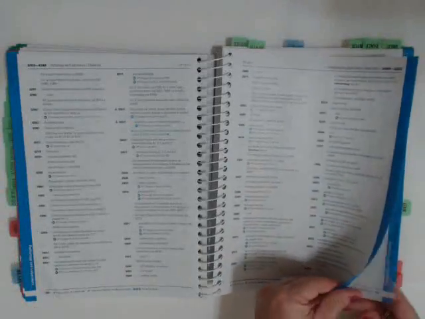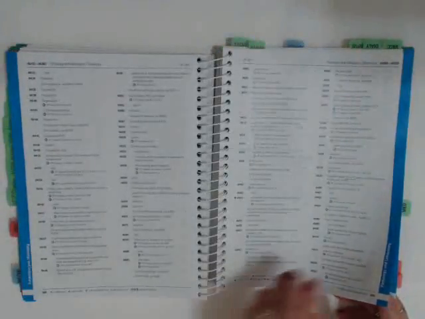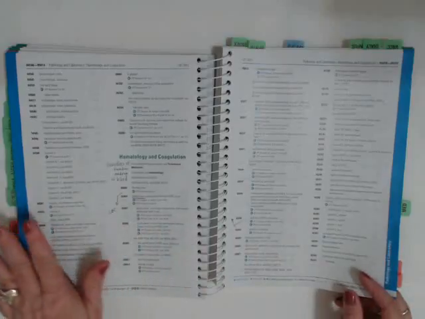Did I go past? Hold up. No, that's still all chemistry. Okay, then once we get through the alphabet, they're all alphabetized.